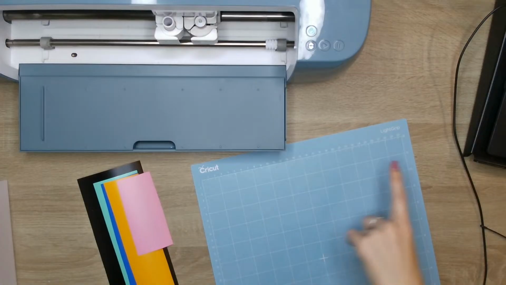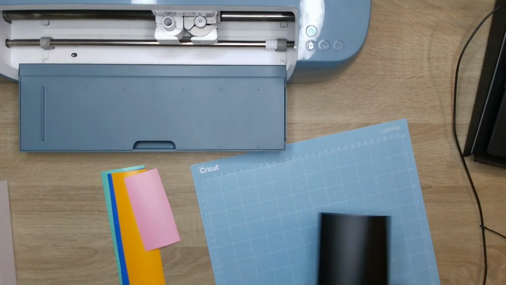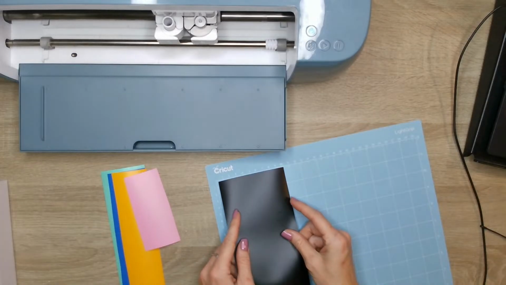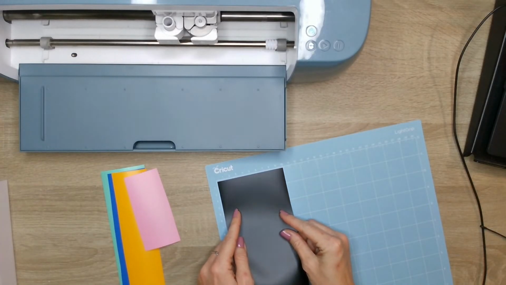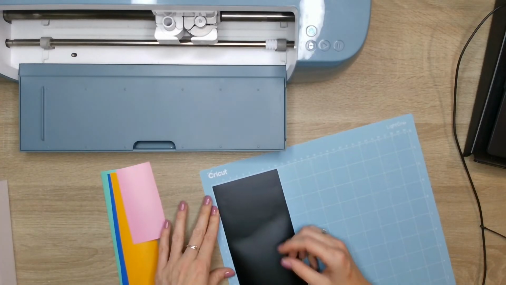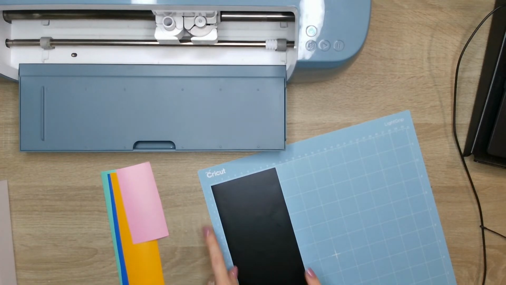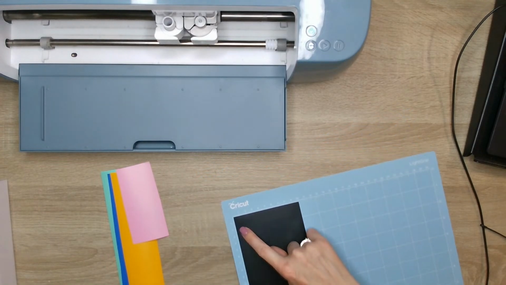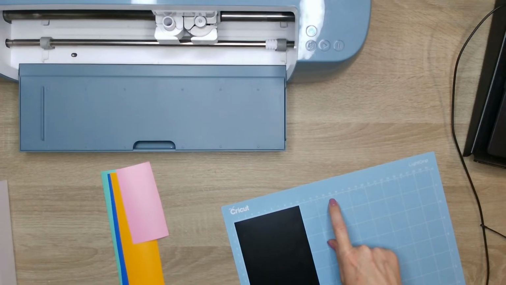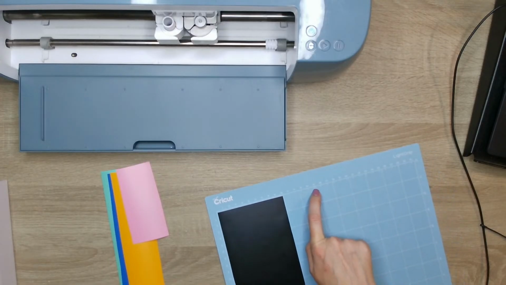So you can see on one side of your mat you have inches. Is it inches? I think it is. And on the other side you have centimeters. So we're going to be working on the centimeters, and we're just going to make sure we have enough. We do. And you can see on the maker, I don't have to put it right against the line. The machine actually starts cutting right at the bottom of these little lines.